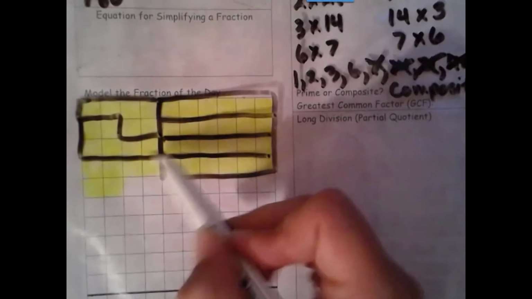Try groups of 6. Keep your shaded separated from your unshaded. And make sure there are 6 in each group.